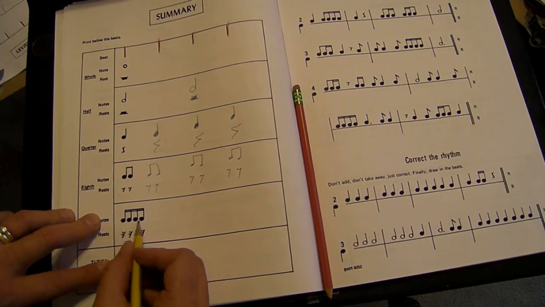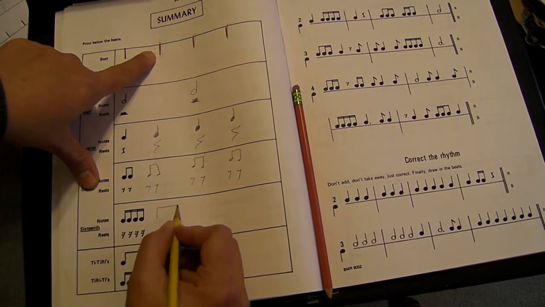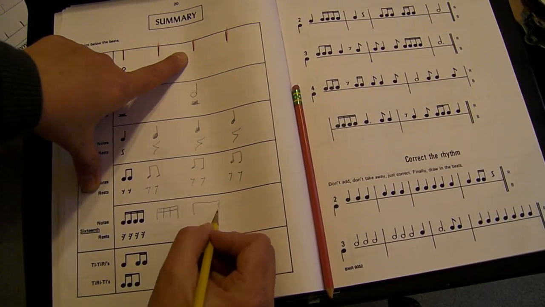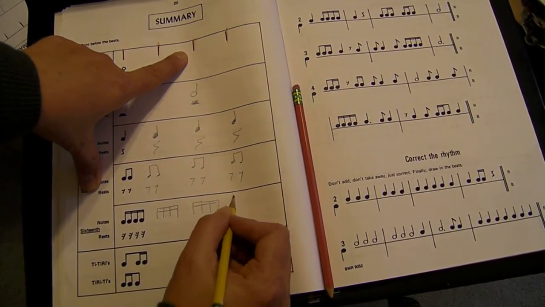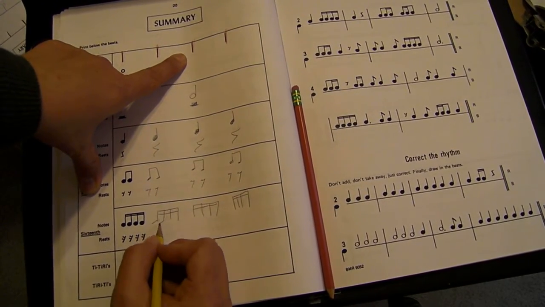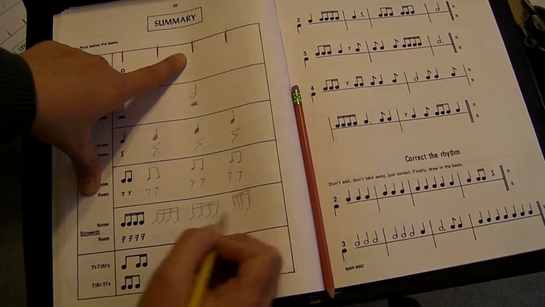Tiki-tikis. 4 tiki-tikis make 1 beat, so then you have another beat where you're going to write 4 tiki-tikis. You don't have to put note heads on it if you want to write fast. You can just go without the note heads, tiki-tiki, tiki-tiki. Whoa, mine are getting a little messy. But you can also just do a slash for the note head. That's a fast way to write them if you wanted to do that.